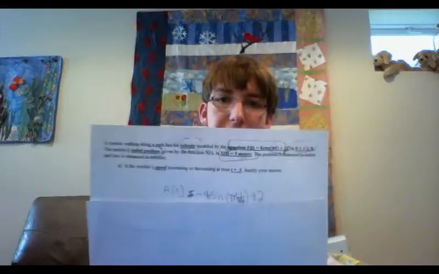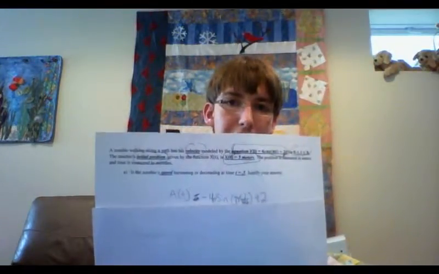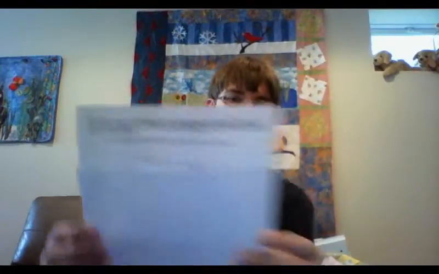And you should get a of t equals negative 4 pi sine pi t plus 2. Now that we know acceleration and velocity, all we have to do is plug in the points. This is a calculator active problem, so let's use the calculator.